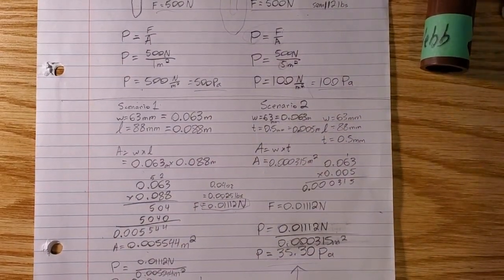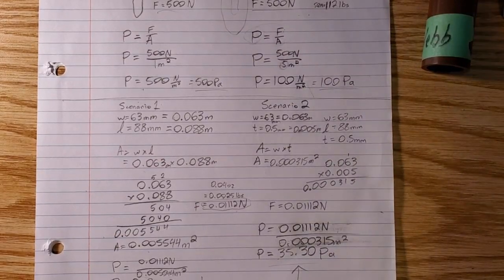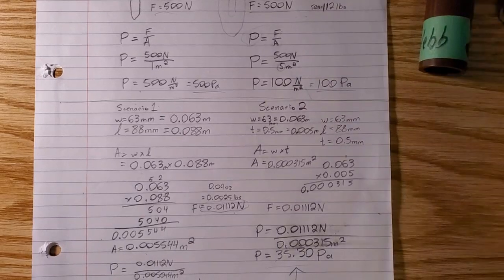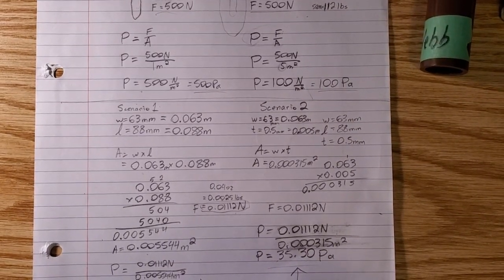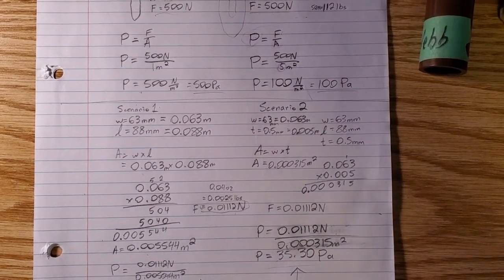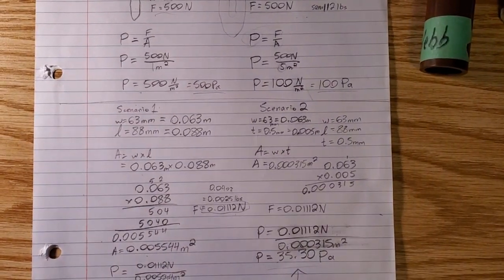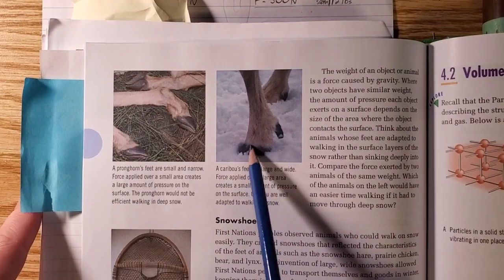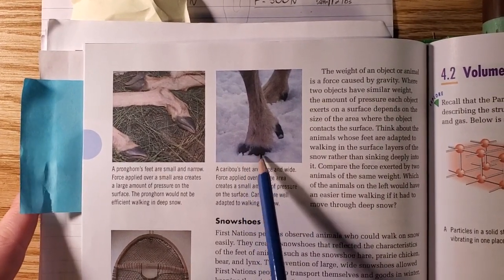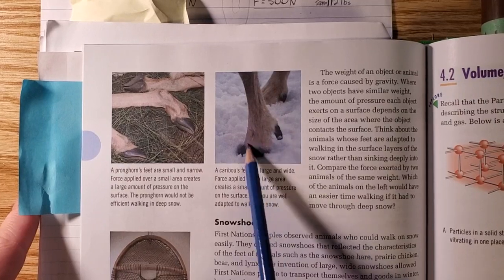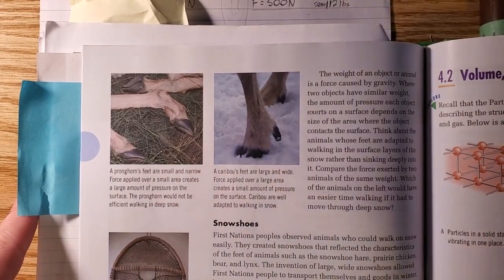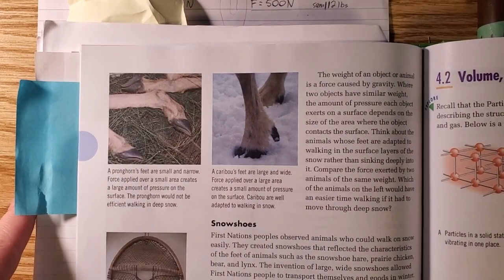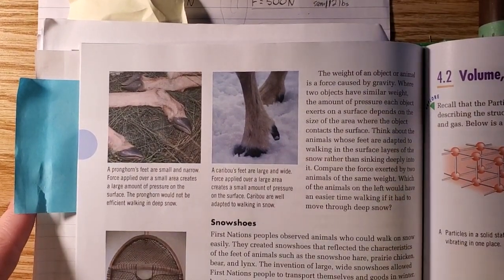Yes, there's other scientific concepts that apply to this situation, but it illustrates this idea of pressure. It's the same reason why snowshoes keep you above the snow and your feet don't sink in. If you look at animals, for example, that live in snowy climates, they usually have much wider hoofs than others, and they'll have extra surface area so that they don't fall through the snow. It gives them that advantage, and they're able to survive in those harsher climates.